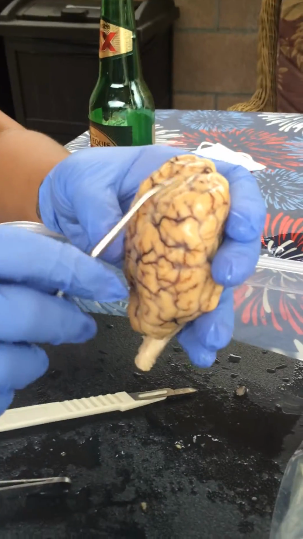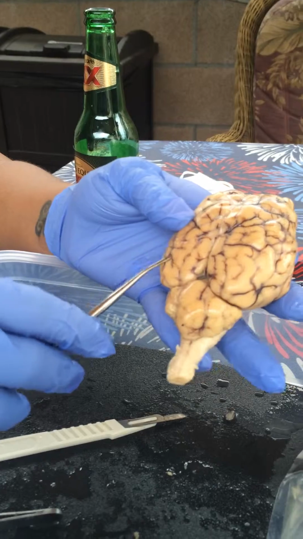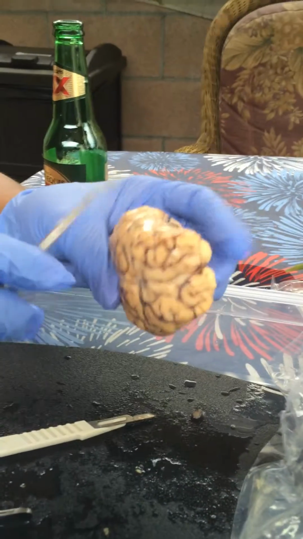Here's the sheep brain. These are the frontal lobes. Here we have the parietal. Here's the occipital. And here on the sides we have the temporal.